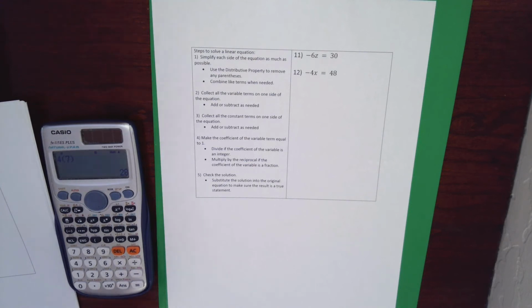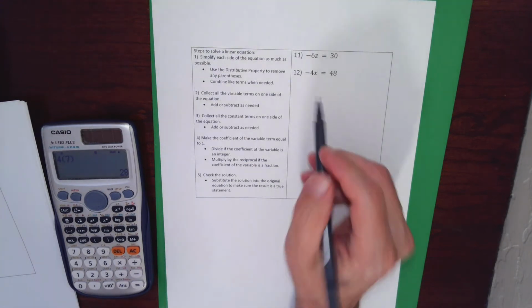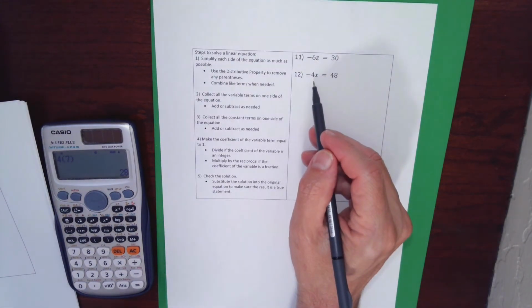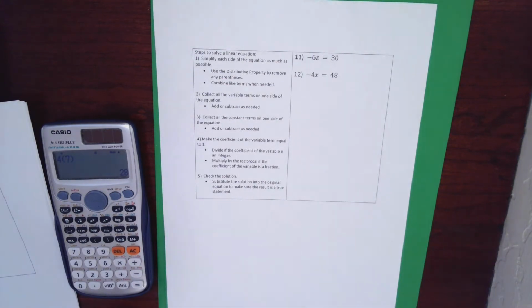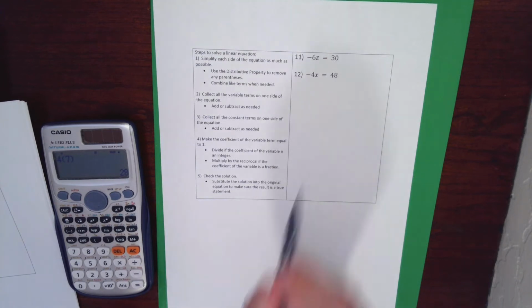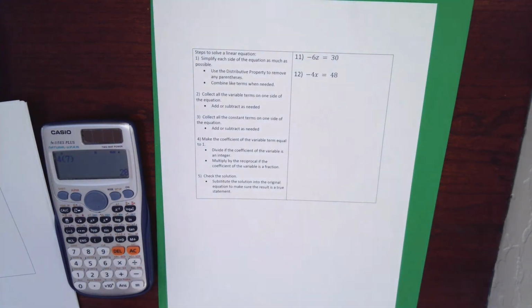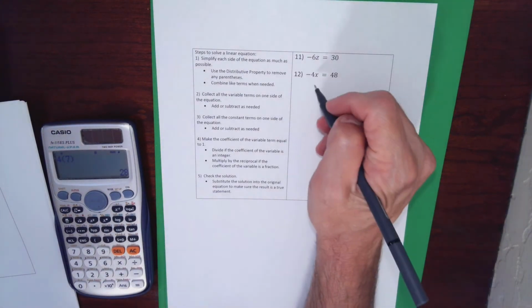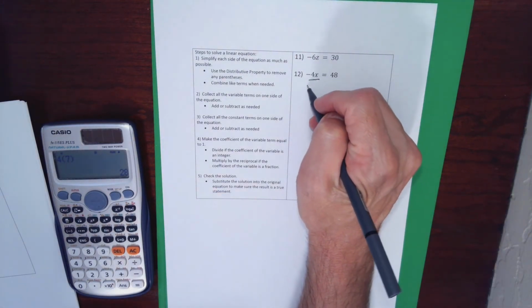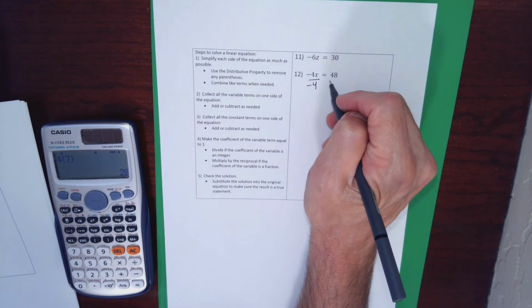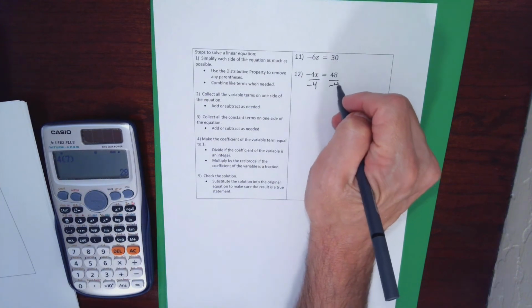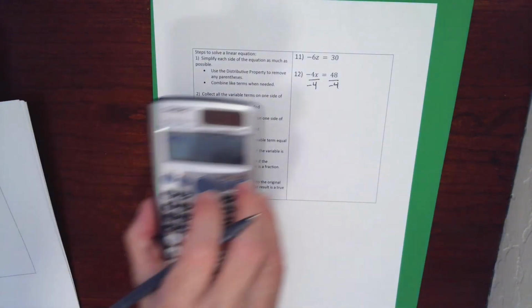Part 2, it doesn't matter if the coefficient is a negative number. As long as the coefficient is an integer, I can solve by dividing. If the number in front of the variable is a fraction, I do something different, and that's going to come up pretty quick here. So in number 12, just because I have a coefficient, or a number times a variable, the best way to isolate is to divide.